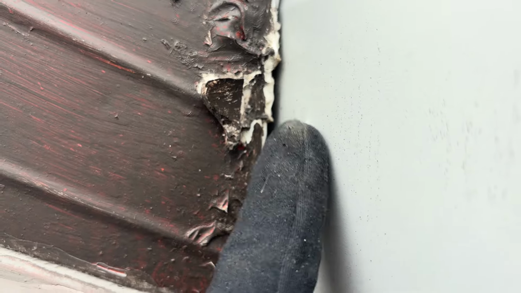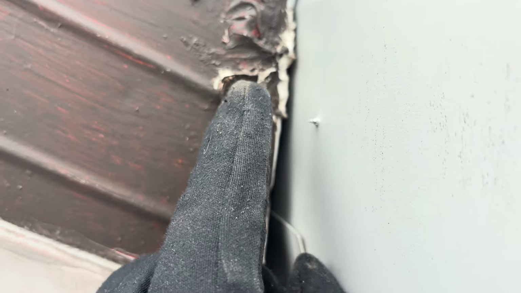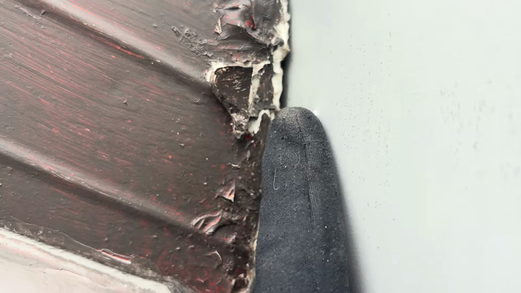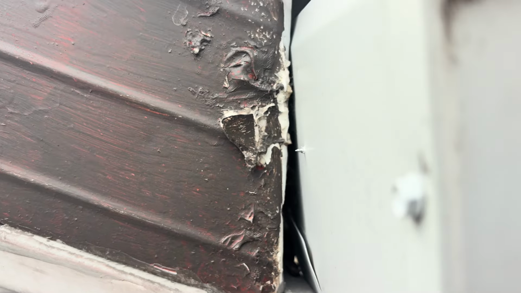Now that screw really is longer than that. It'd probably stick out at least half an inch, maybe three-quarters of an inch. But I'm guessing the installer noticed that, and instead of driving the screw all the way through to show that he missed the wall, he just left it there so nobody would notice.